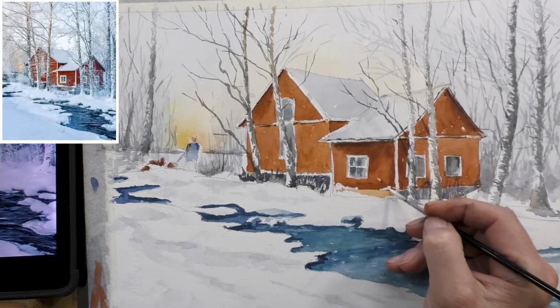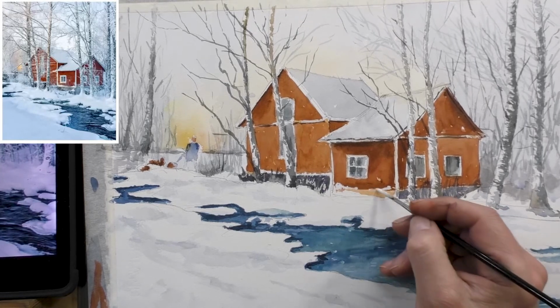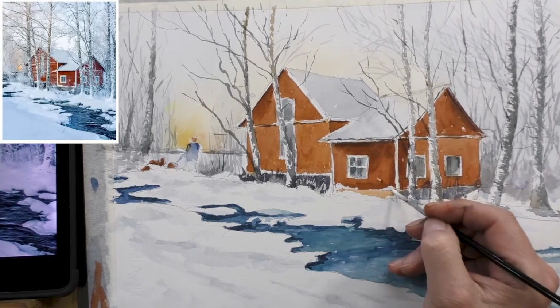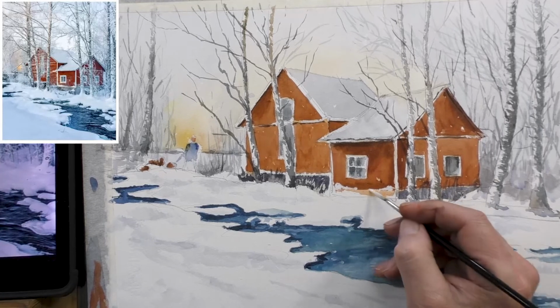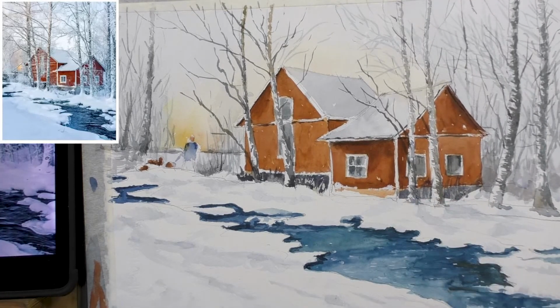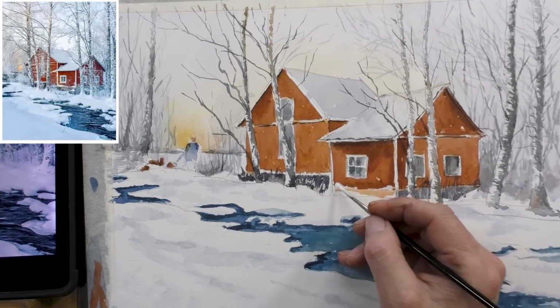I'm not going to paint all the snow here, but just show a few spots to give an idea that there is snow.